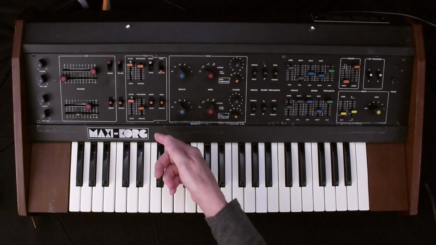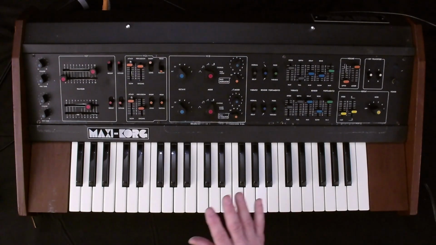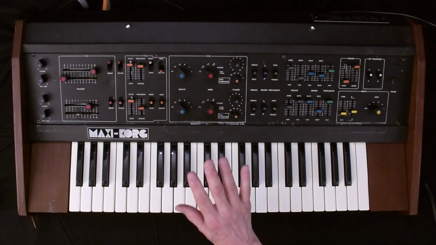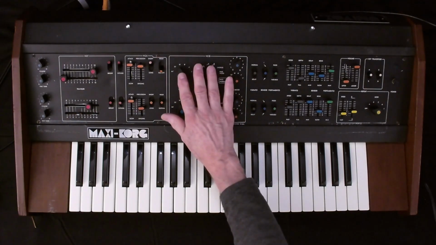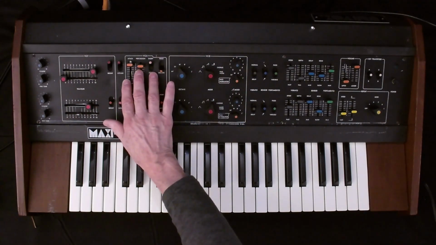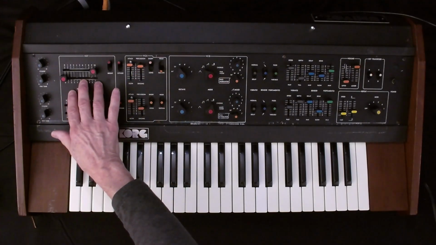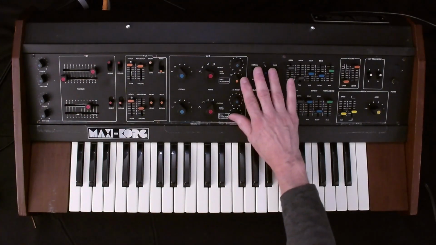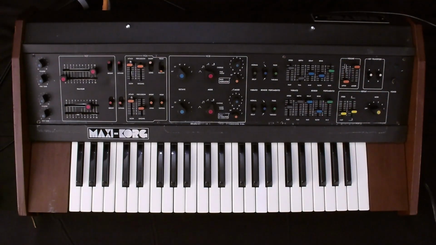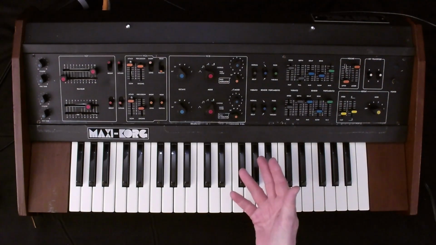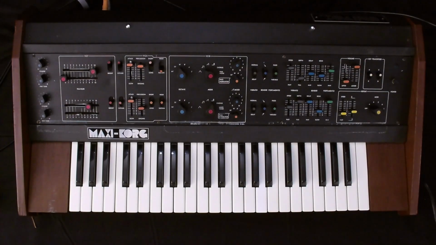So we've got the Maxi-Korg. There are several traditional synthesizer groups of controls, oscillator, VCA, VCF, and then some performance controls and controls that are based on managing the fact that you have not one but two separate voices here. The synthesizer is what would be called bitimbral.